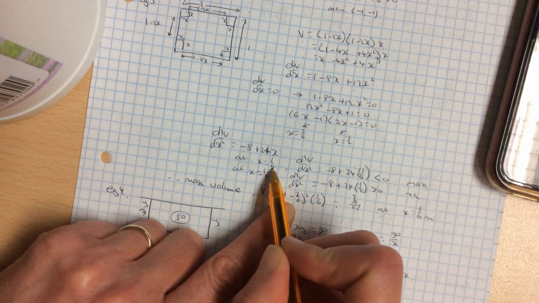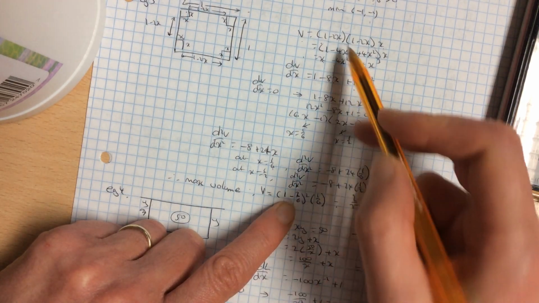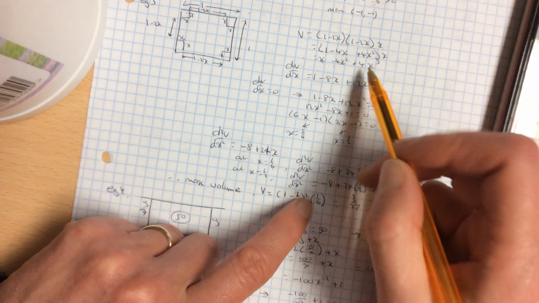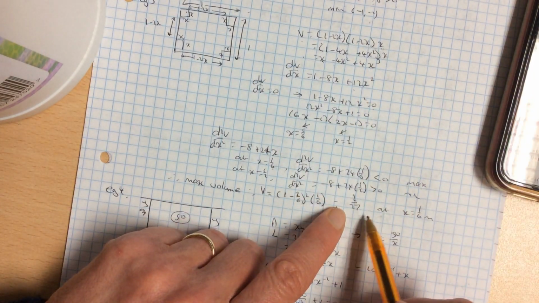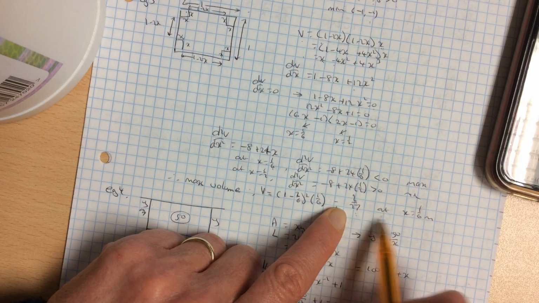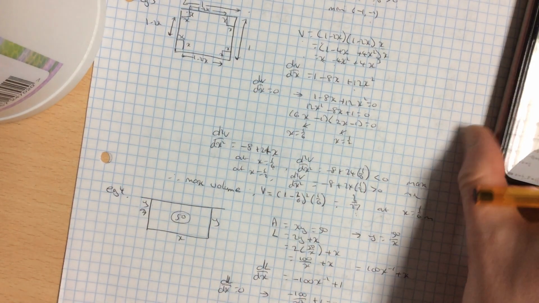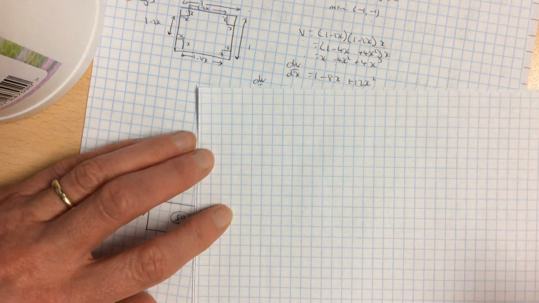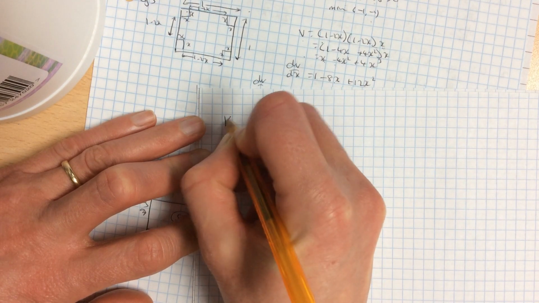So I'm choosing my x to be a sixth because I want the maximum one. So 2 times a sixth, square it, because you have 2 of those, times a sixth gives you the volume. So maximum volume is 2 over 27 at x equals a sixth. So just before we go on to the second example, I'm just going to write out a few wee key points.